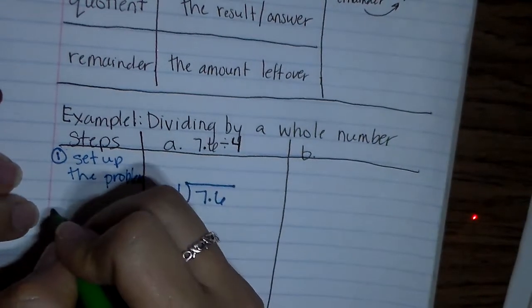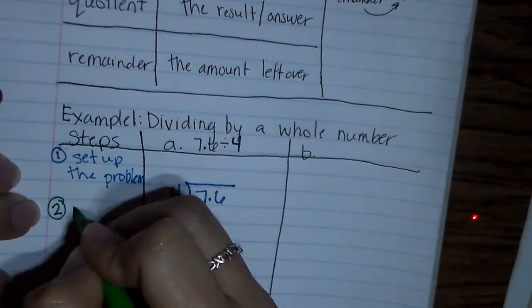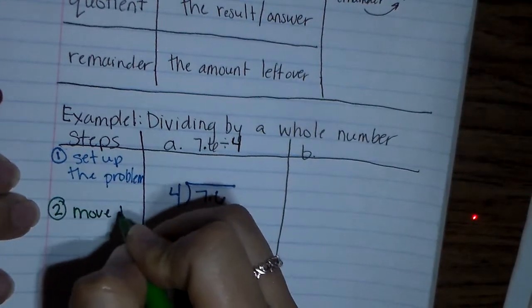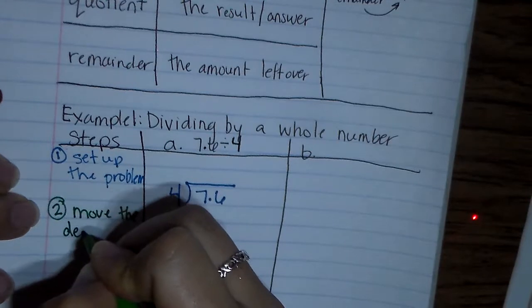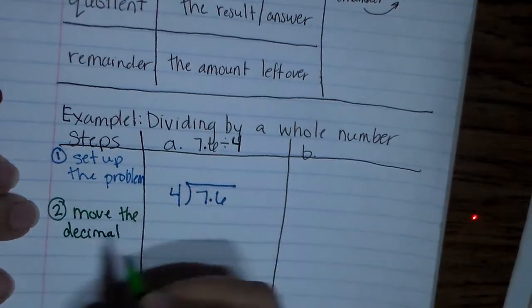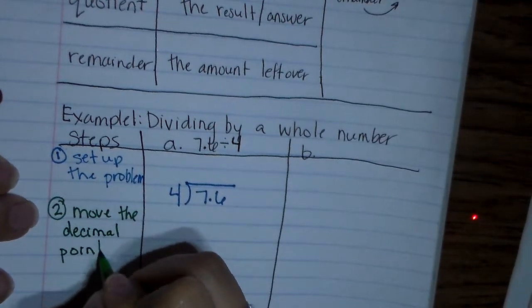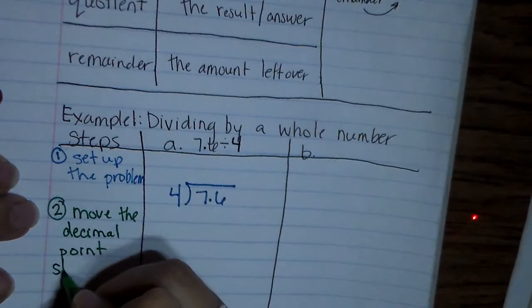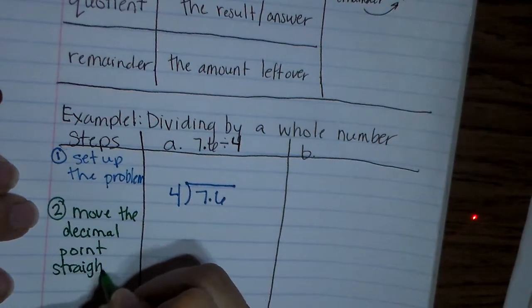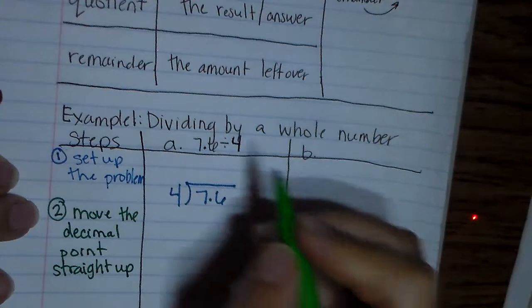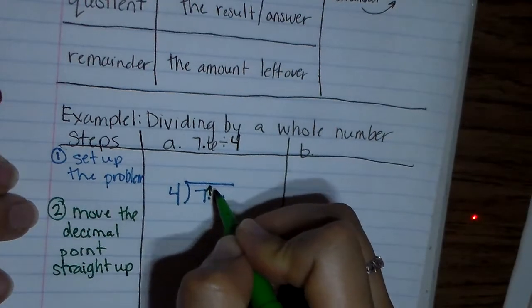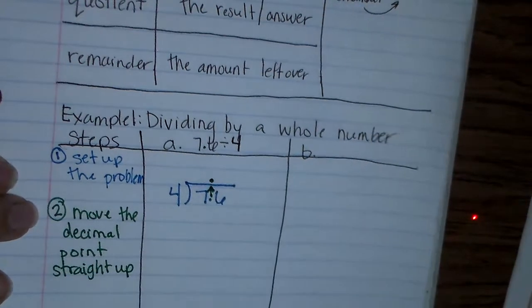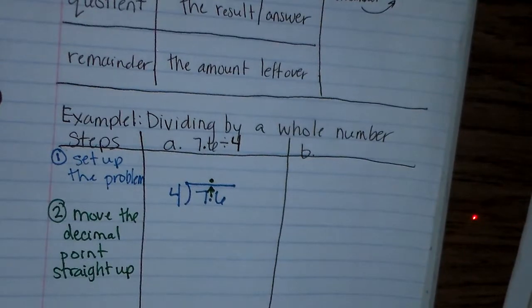So, step 2 is move the decimal point straight up. Okay, so my decimal point is here. It's going to go right here in my answer.